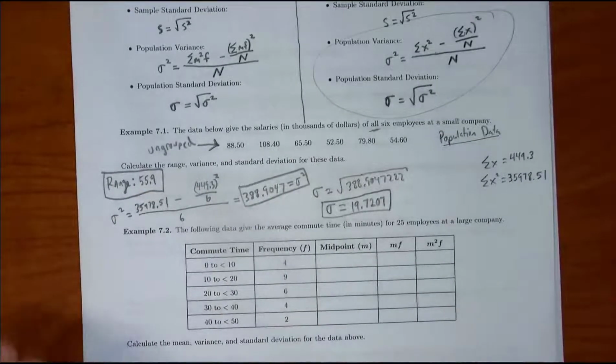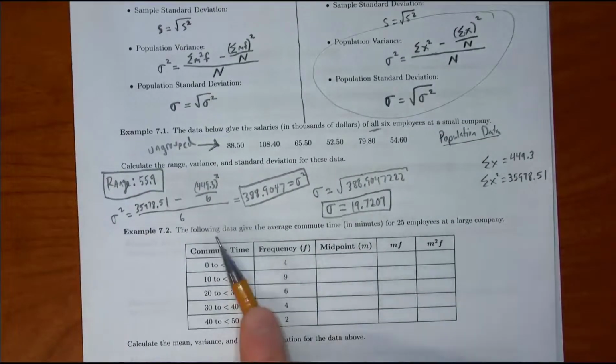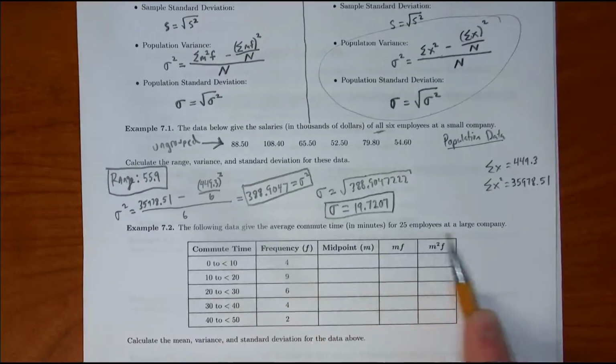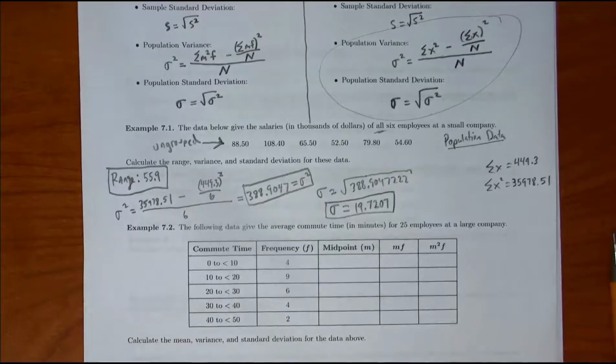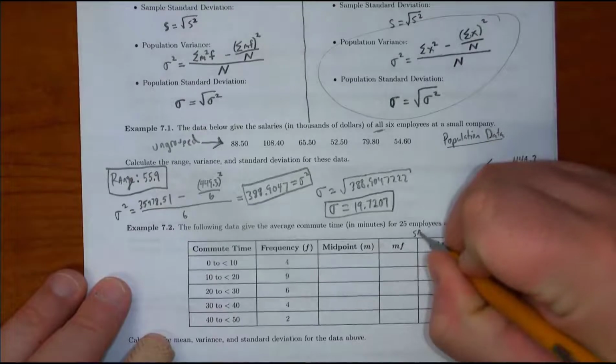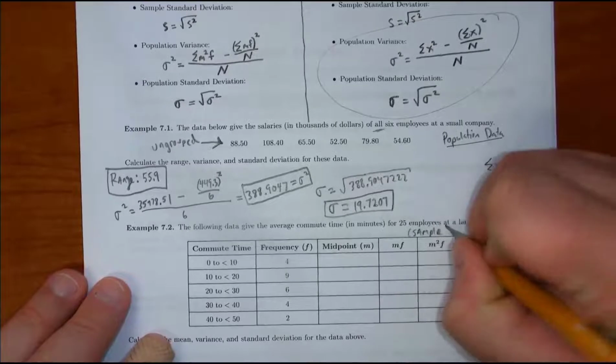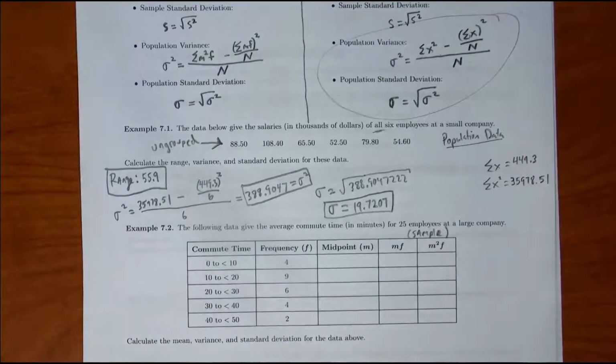Oh, by the way, is this sample or population? The following data give the average commute time in minutes for 25 employees at a large company. So what do you suppose? Do you think 25 employees is everybody if they work at a large company? I'd say no. 25 employees out of a large company probably has thousands of people. So 25 people would be a sample. So this is sample data. Really important that the first thing we ask ourselves is population or sample data. Here we're doing sample data.